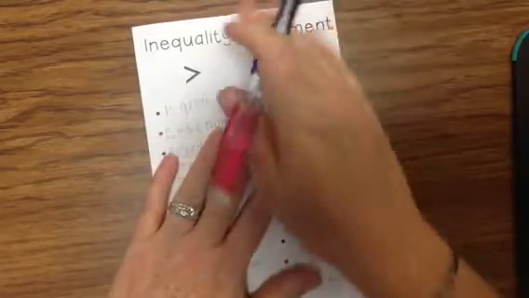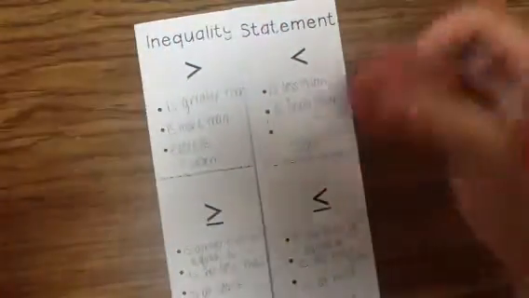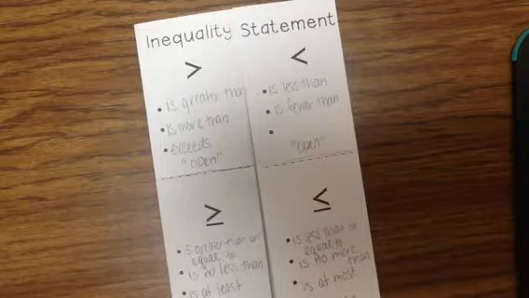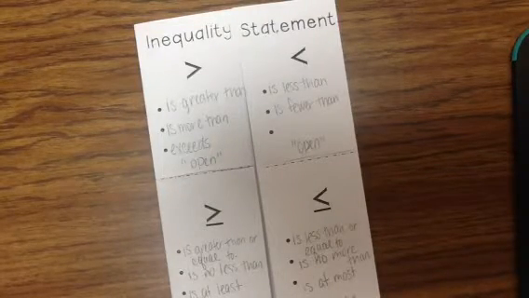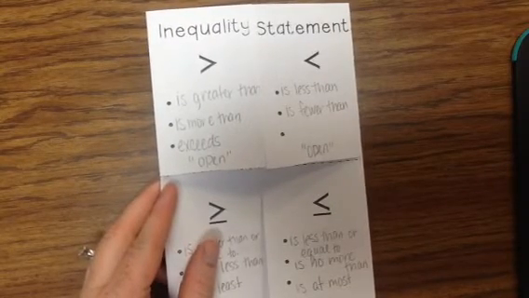Once you're done with this, I need you to glue it to a sheet of notebook paper. Guys, 5 dots or so. We're going to do it in 2 separate things. So glue it to a sheet of paper, and then we will put it in your foldable section of your notebook.